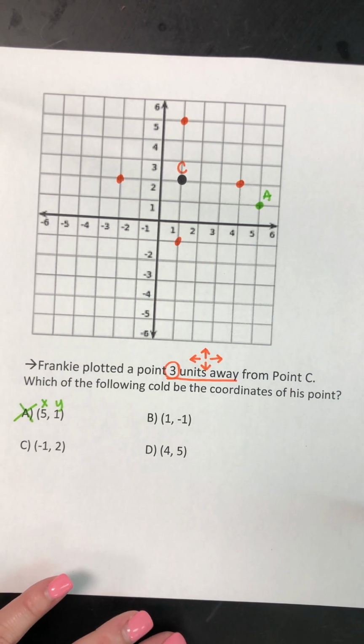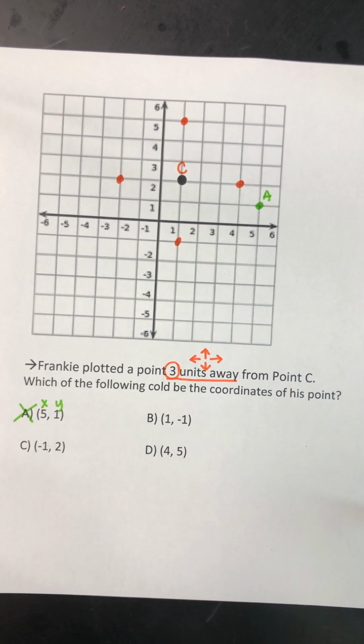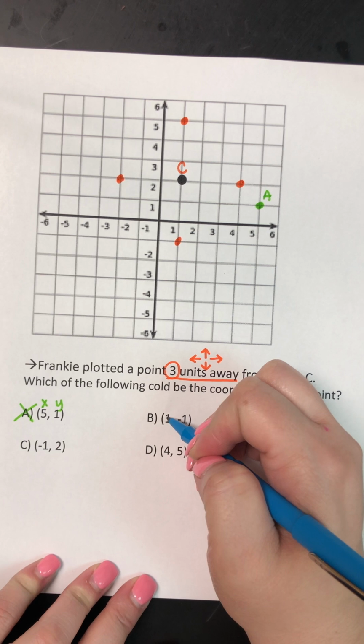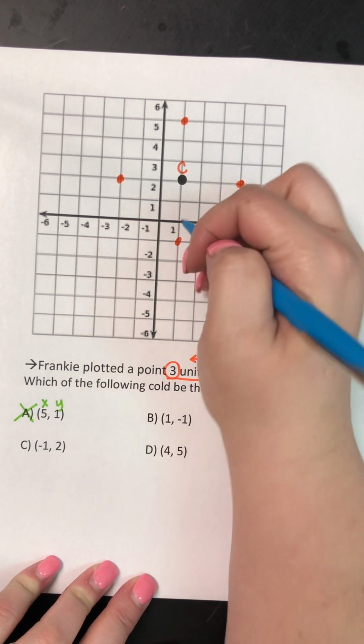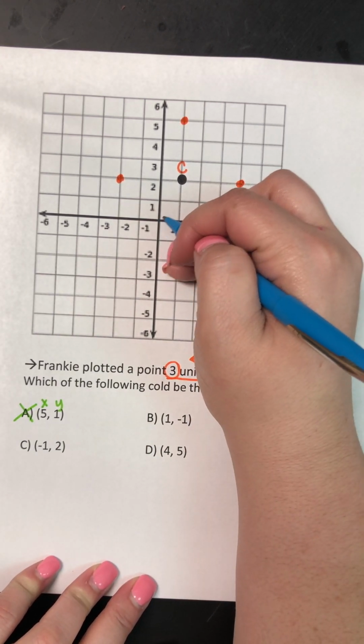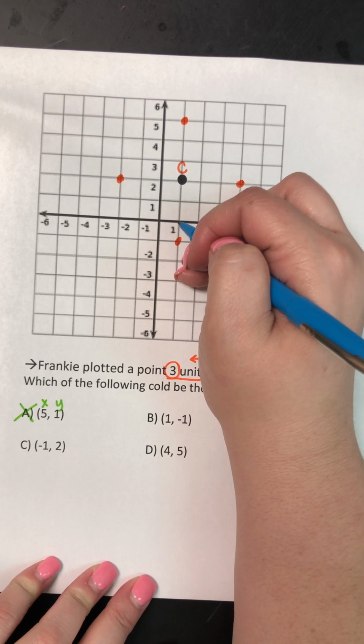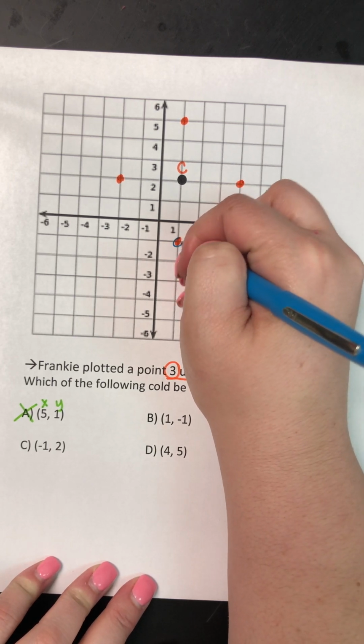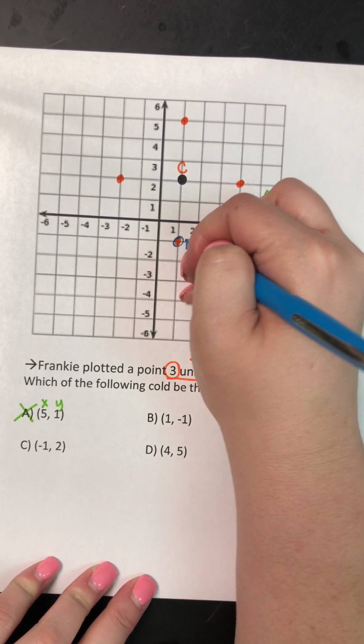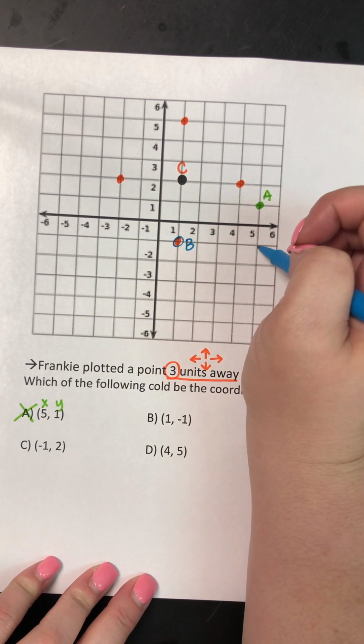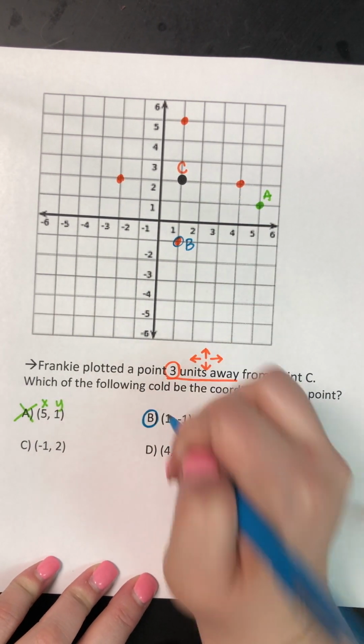All right, and then let's try point B. So point B is +1, -1. So I'm gonna start at 0, 0, walk to +1, and then I'm gonna go down to -1. Well, that looks like it matches my other point. So point B is a really good answer.